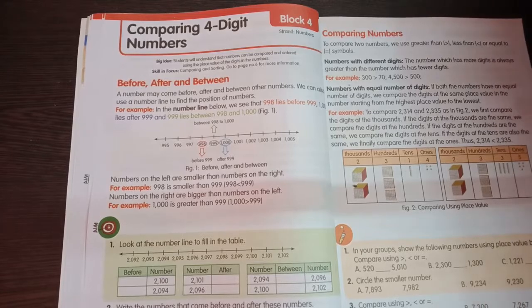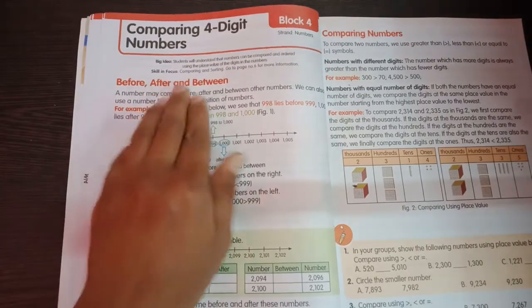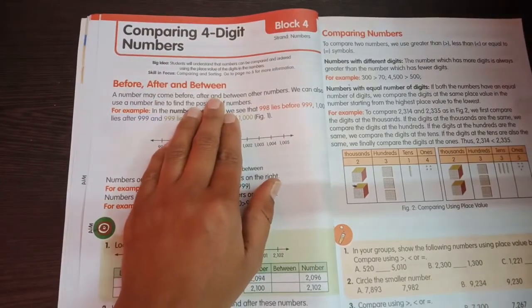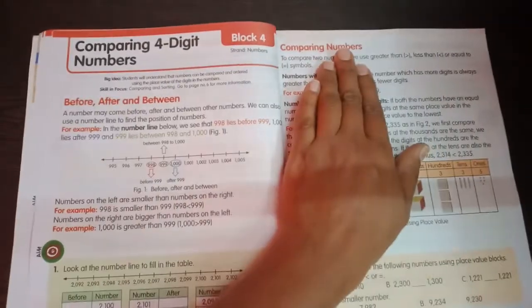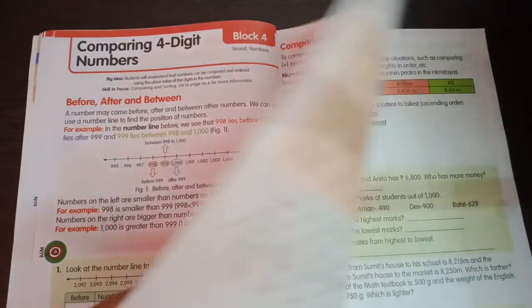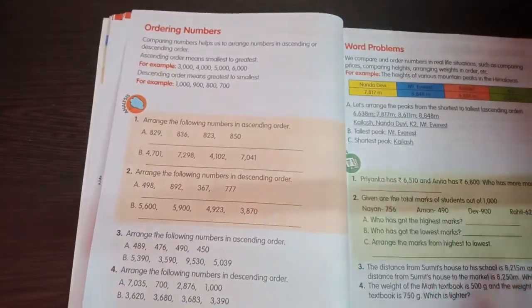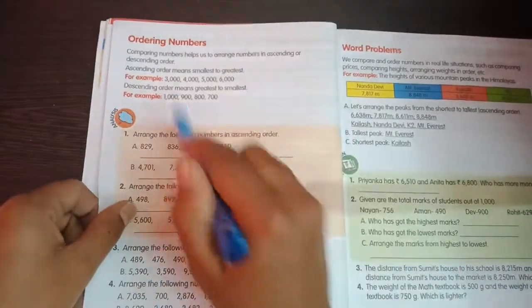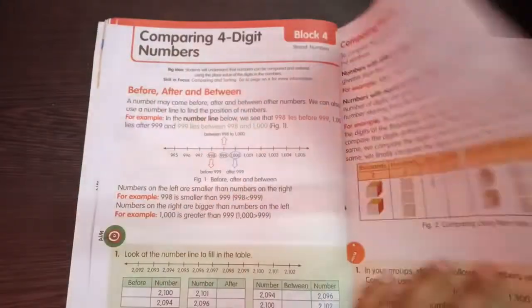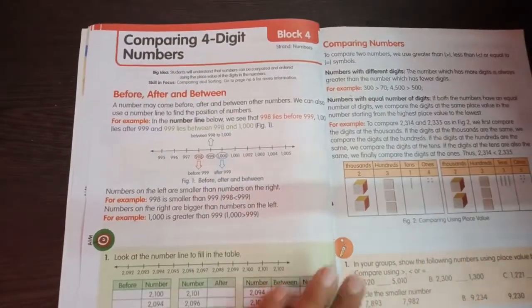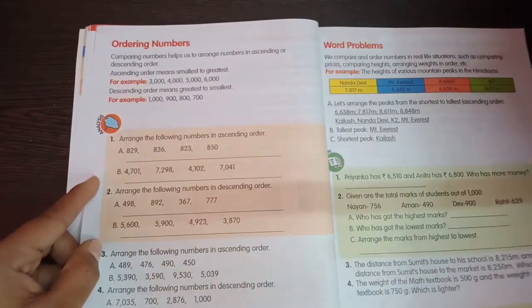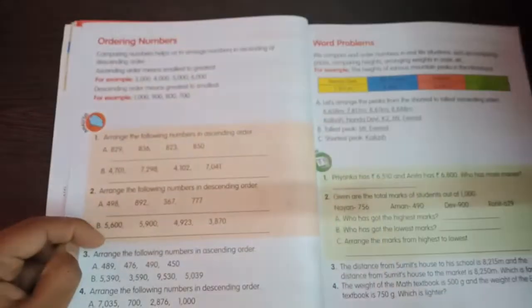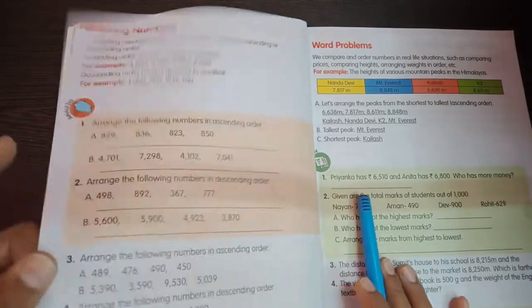So now we are going to learn about the before, after and between numbers concept, and then we are going to learn about which number is greatest and which number is lesser than, or whether it is equal to. And then we are also learning the ordering numbers. So if we are thorough with these two, then the ordering of numbers will be very easy, and of course the word problems, that is the statement problems, will also be very easy.